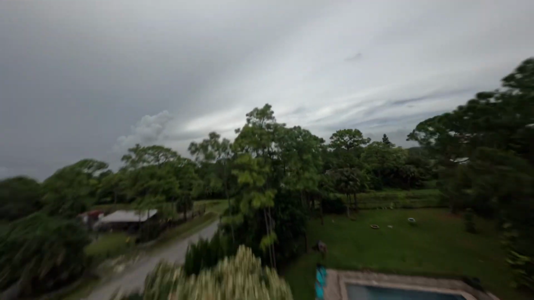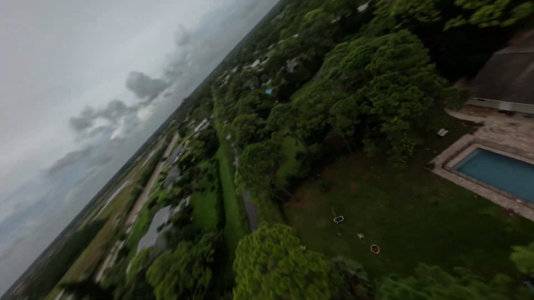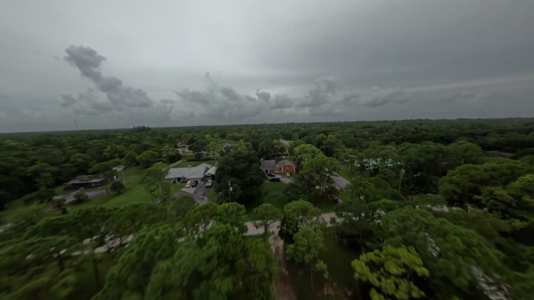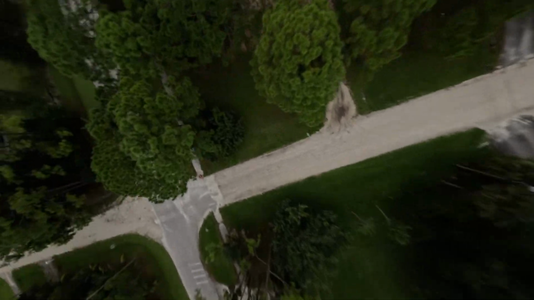I'm using an ND16 filter in this clip right here. It's overcast. It's around 5 o'clock in the afternoon. So, you got some motion blur and whatnot, but this is how this looks.